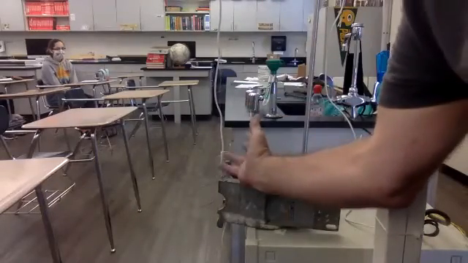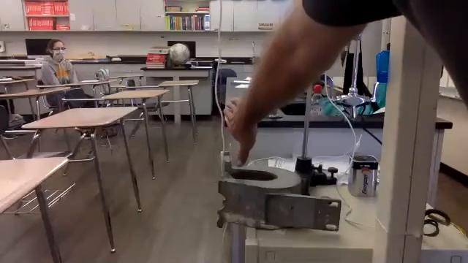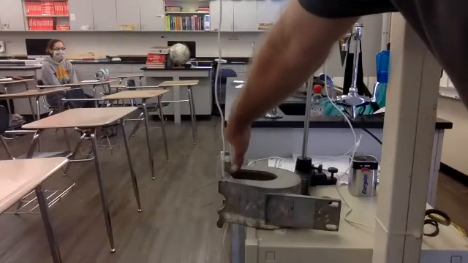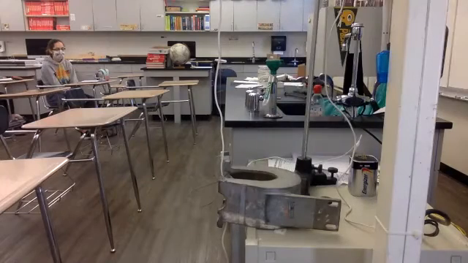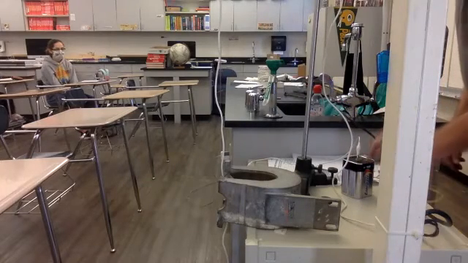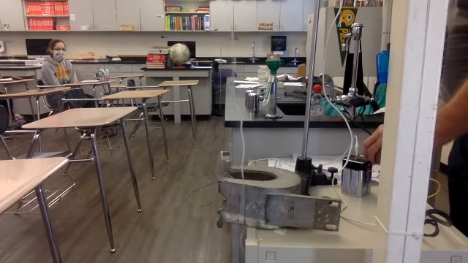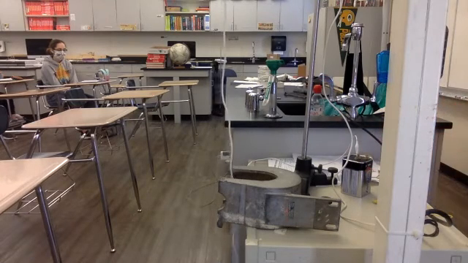Now instead, let's have the current going down. My fingers still point this way, north to south, but now I pivot my thumb down. Which way does my palm face? Palm faces in. When I do that, we get it. So that's the right-hand rule for the force on a current carrying wire.